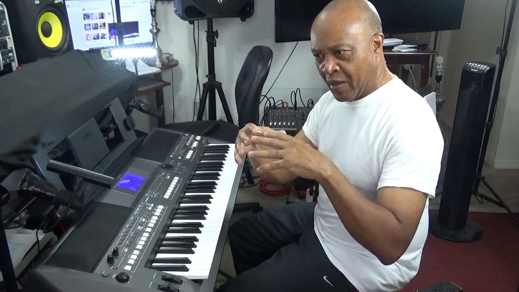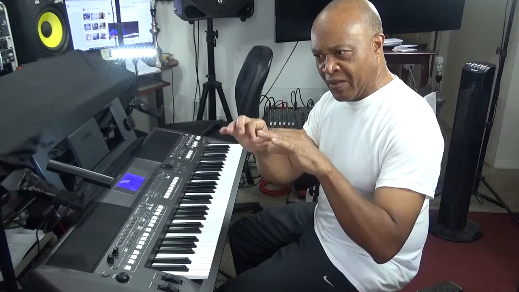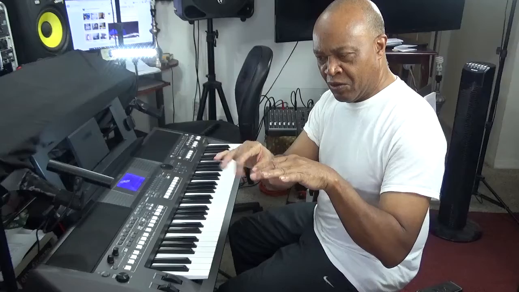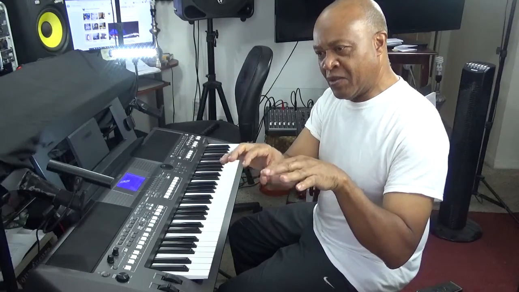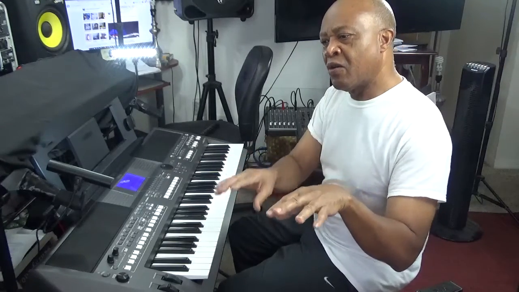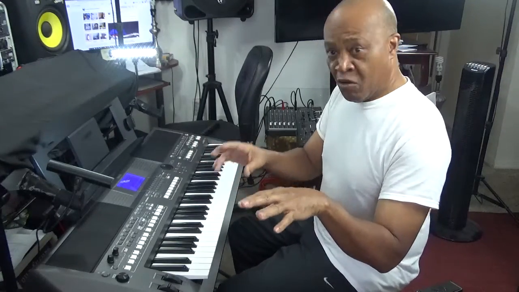Since it is a dominant chord, when you improvise, if we play the C major scale but instead of playing B, we play the B flat, now we have a C Mixolydian scale.